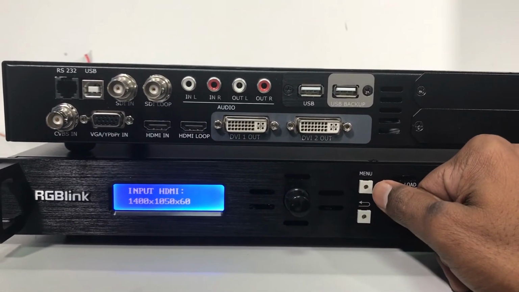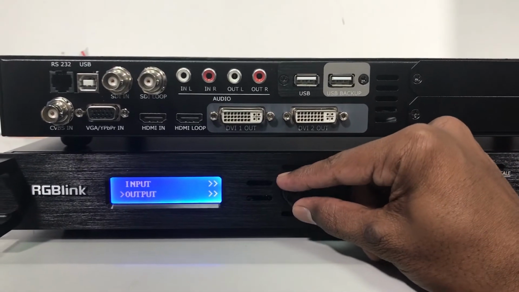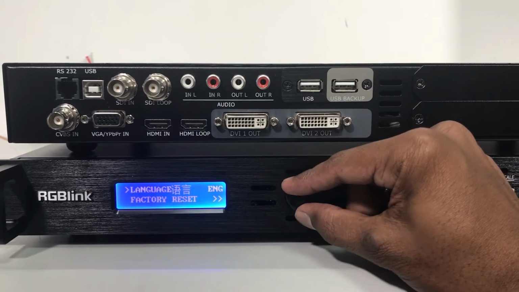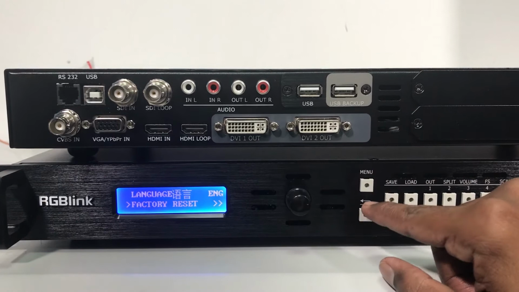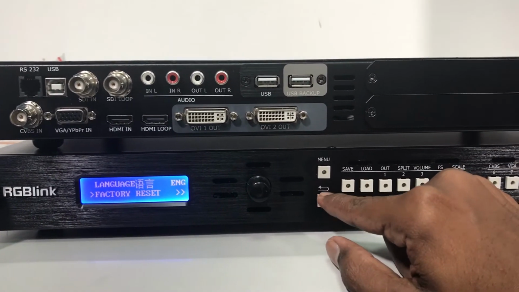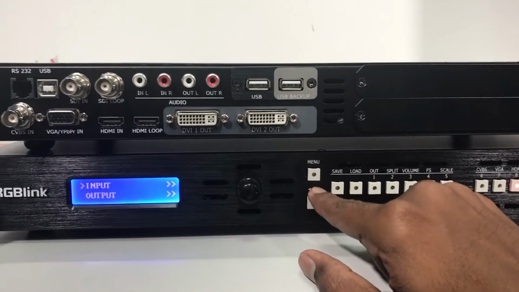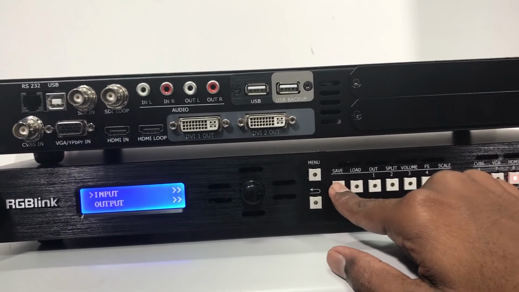This one is the menu button. In this menu button, we can find all the functions of the video processor. If I need to go back on the screen, then I'll press the back button over here. Here you can see the arrow, which represents back. And this one is a save button. I click on the save button.